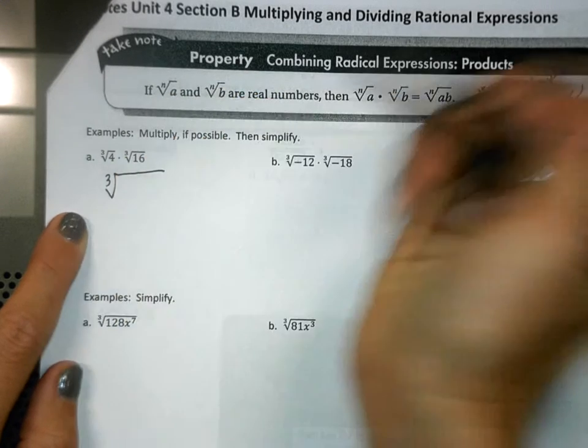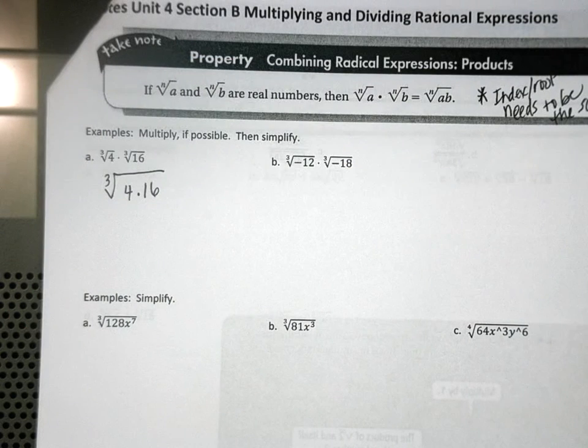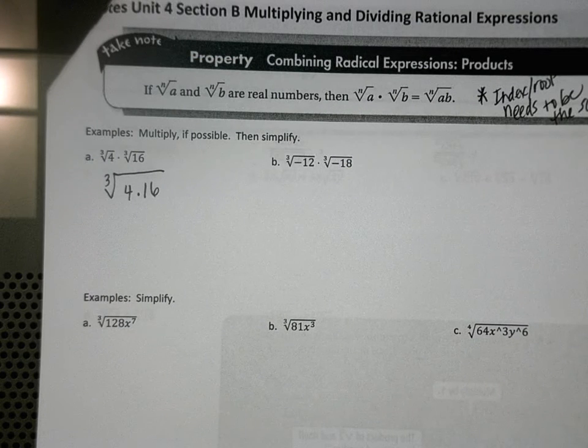Okay, so what I end up doing is I like to write these under one root. So this really is the cubed root of 4 times 16. Since they both have a cubed root, you can put everything under the same one. Some people like to multiply those numbers together. I personally don't like to multiply them together because I know I'm going to have to break them up into a factor tree anyways. Does that kind of make sense?